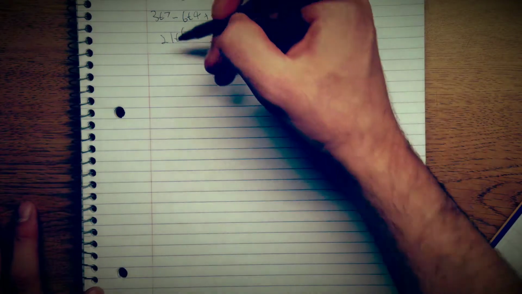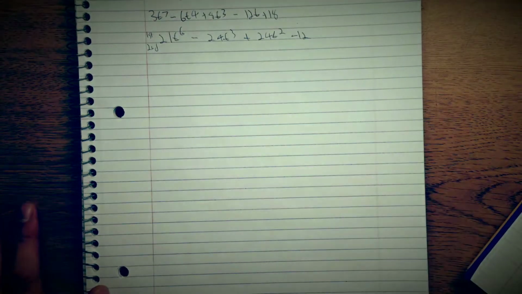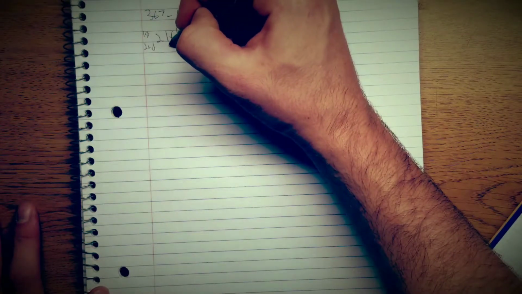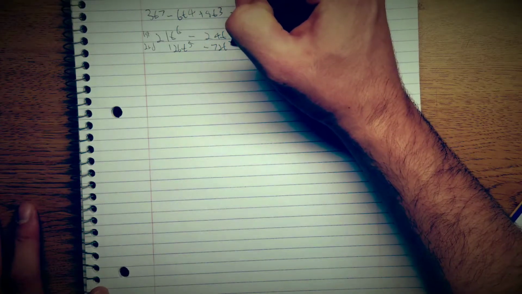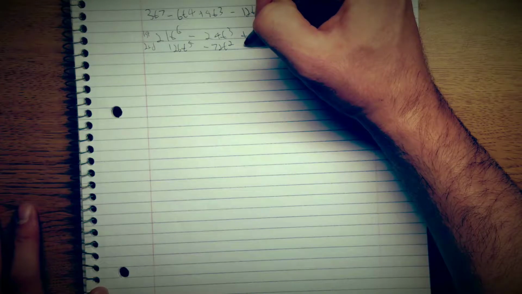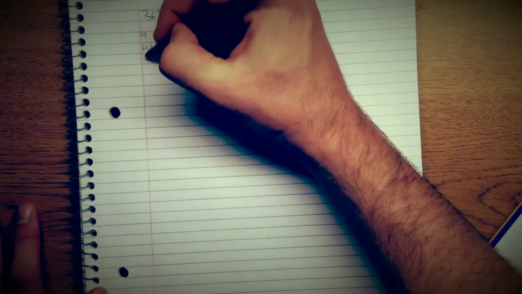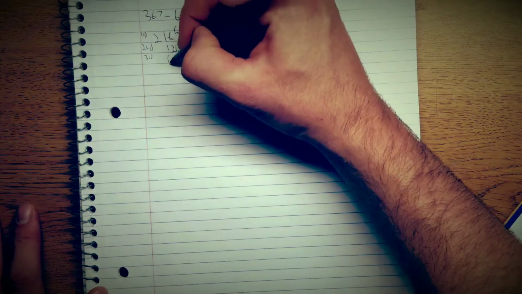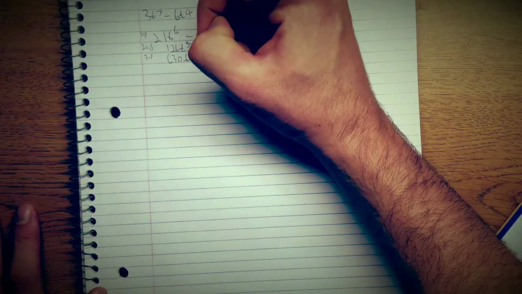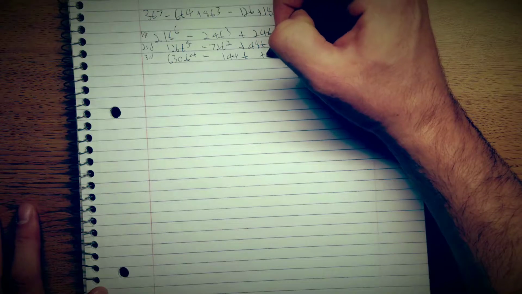We can then find the second derivative using the power rule again. 126t to the 5th minus 72t to the 2nd plus 48t. And then we can keep on going to find the third derivative. 630t to the 4th minus 144t plus 48.